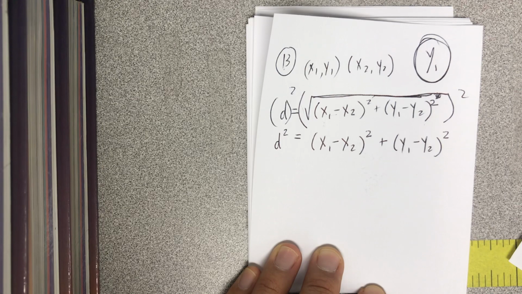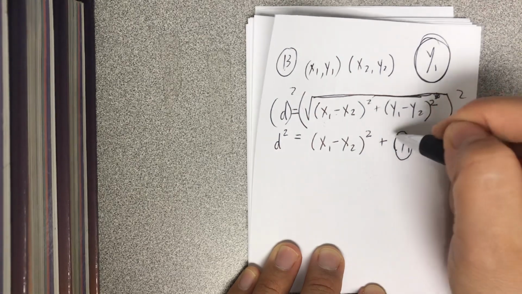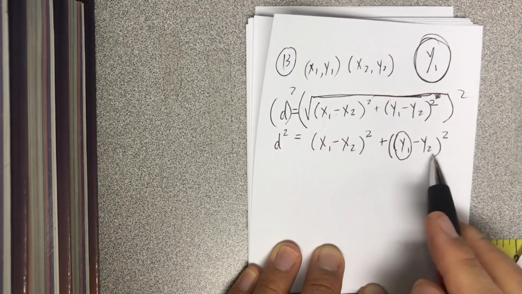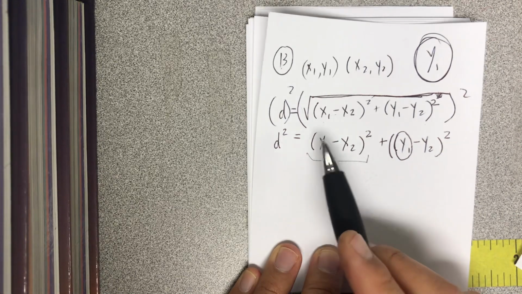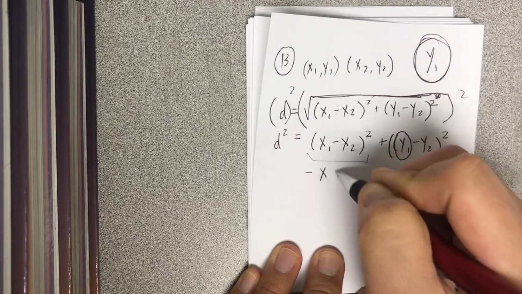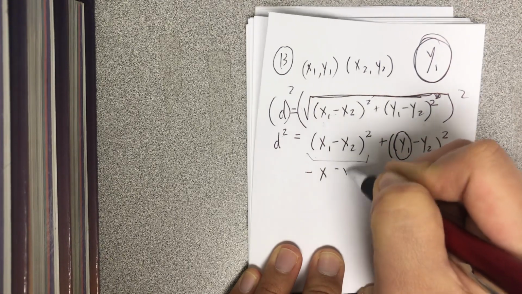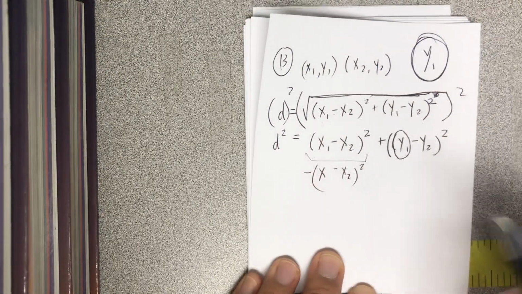Okay? And we want to solve for y1. y1 is right here. Okay? So this is all in a parenthesis, so let's try to move over this part right here. How do we move this over? This is a positive, so we're going to minus this whole thing out and take it over to the other side.